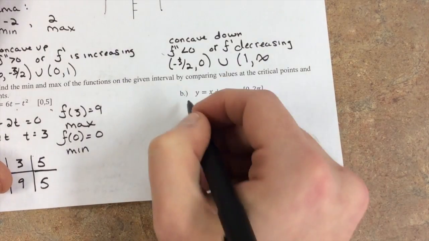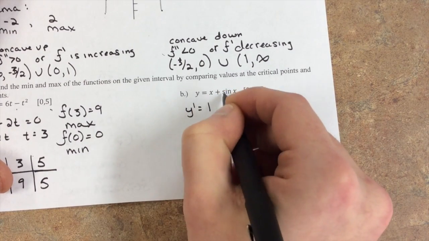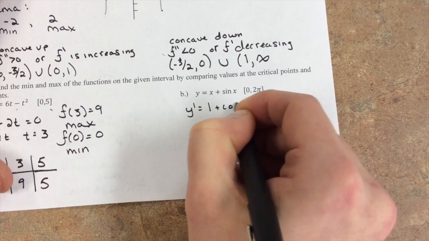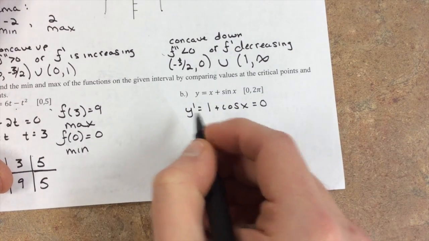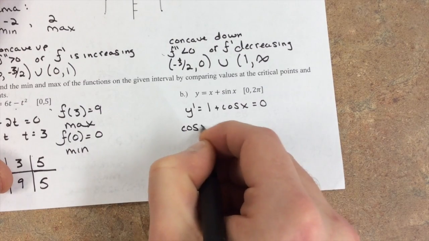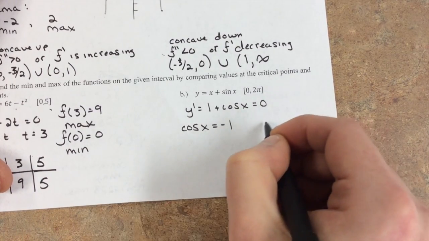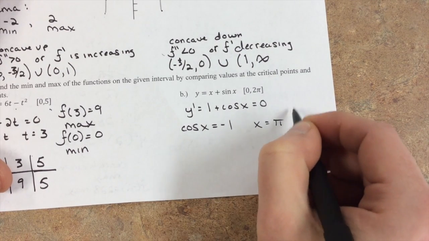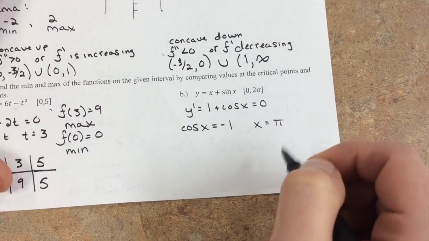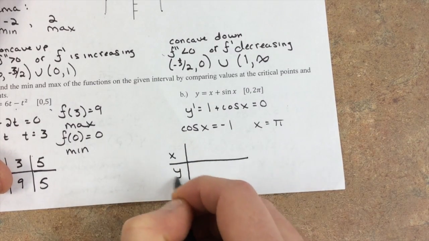Likewise, we do the same for b. So we go y prime equals derivative of x is 1, derivative of sine is cosine. So then I set this equal to 0. So where is cosine x equal to negative 1? Well, the only answer to this is pi, if we know our unit circle. So now I do my chart, do my x and y values.